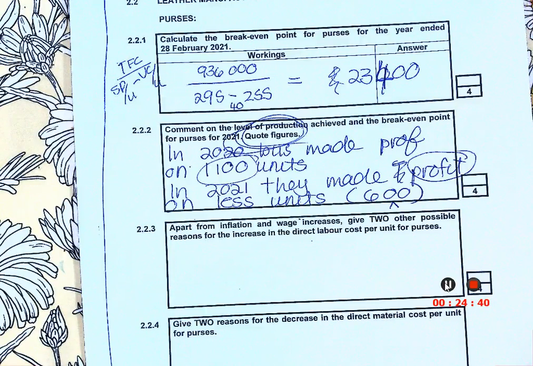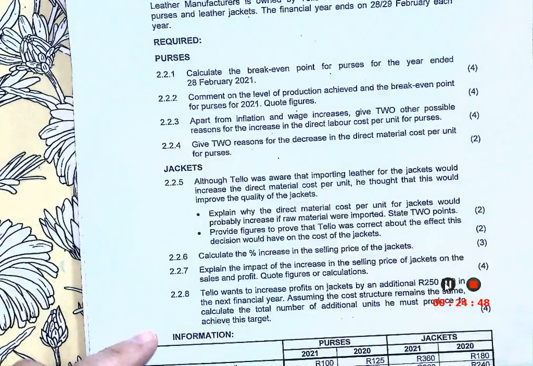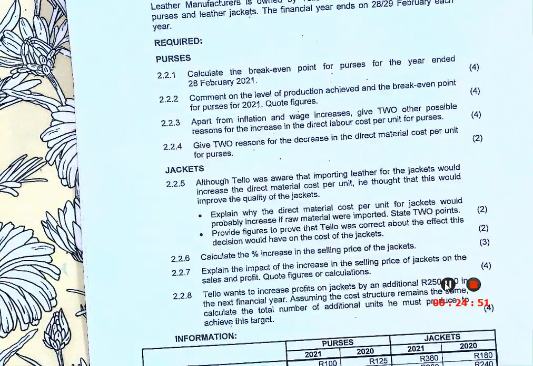Oh, you see what I'm doing? What am I doing wrong? I'm reading the answer book. I must go to the question paper. And you know, this happens because we're in a rush all the time, eh?